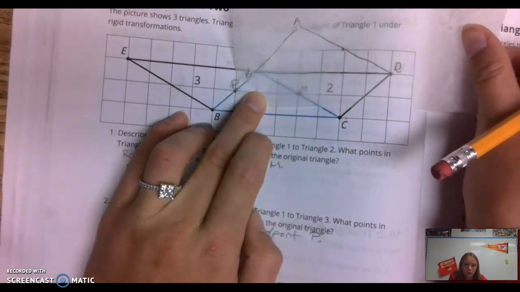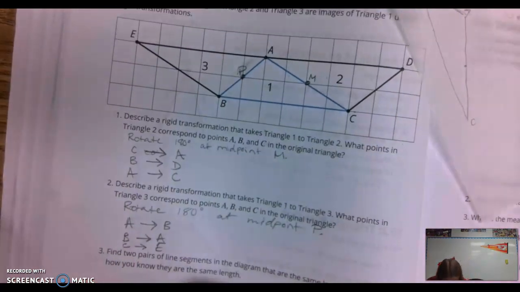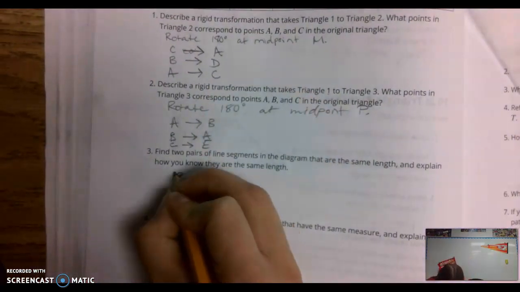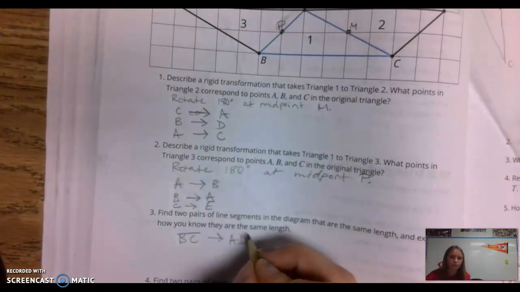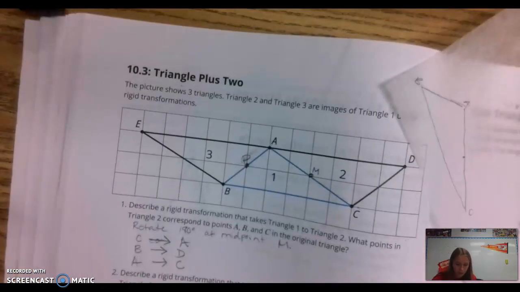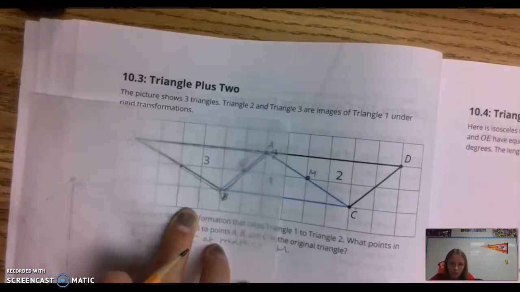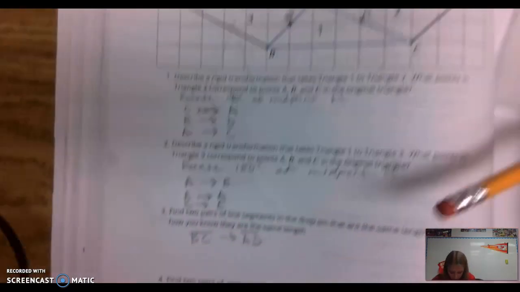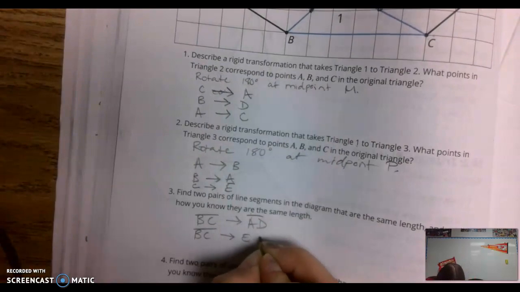So BC matches up with AD. And it also matches up with EA. So BC to EA.